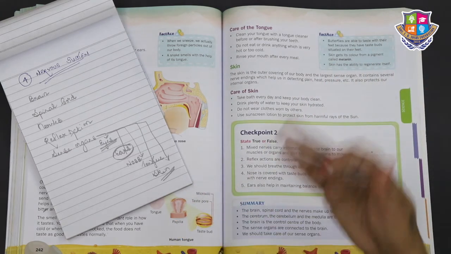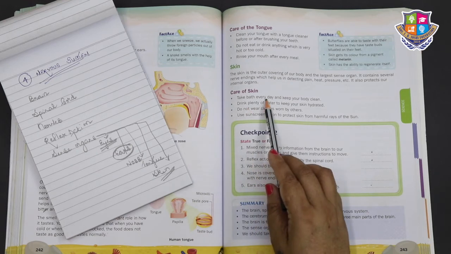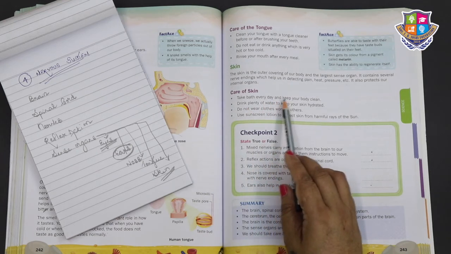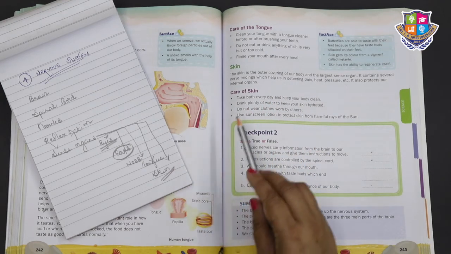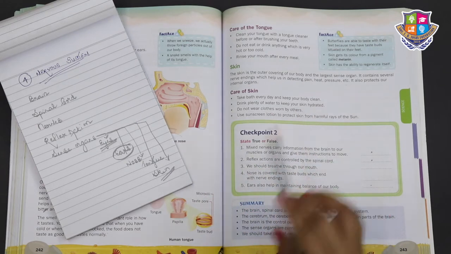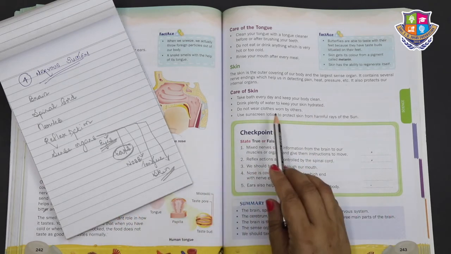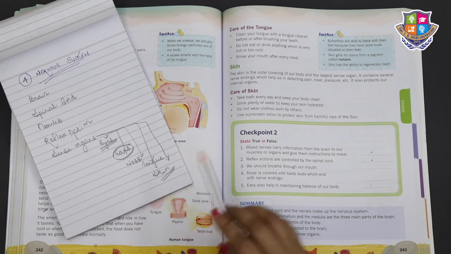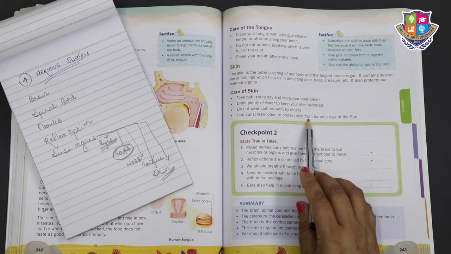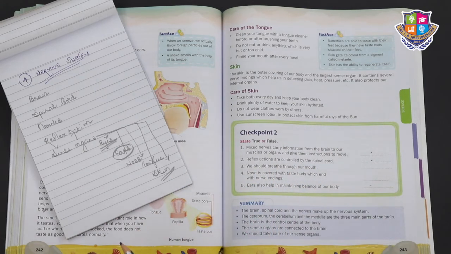Now how do we take care of our skin? Take a bath every day and keep your body clean. Drink plenty of water to keep your skin hydrated. Do not wear clothes worn by others. Use sunscreen lotion to protect skin from harmful rays of the sun.